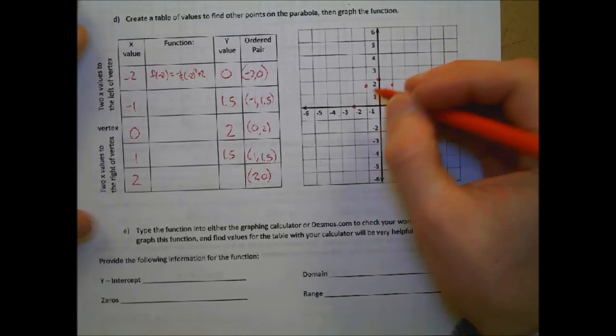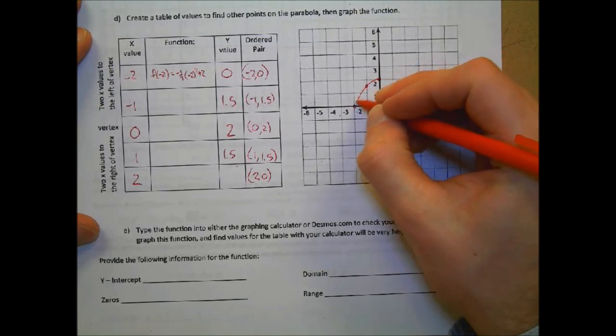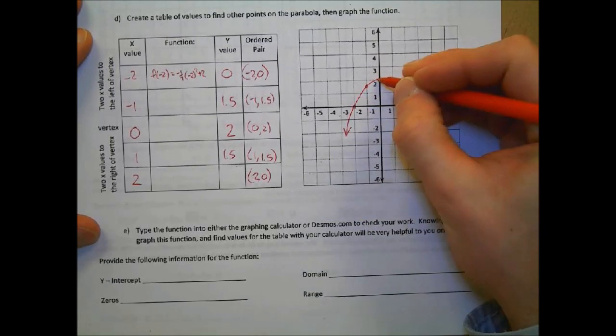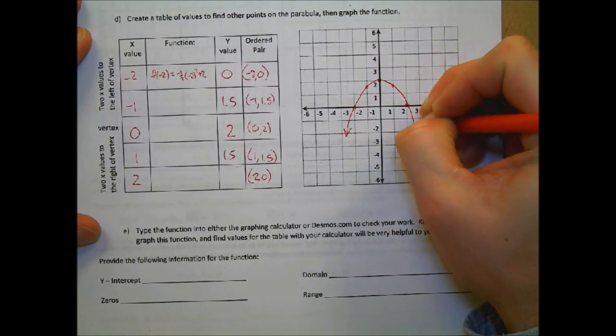So we're just going to connect those dots. Make sure you put arrows at the end, please, to show that it keeps going.